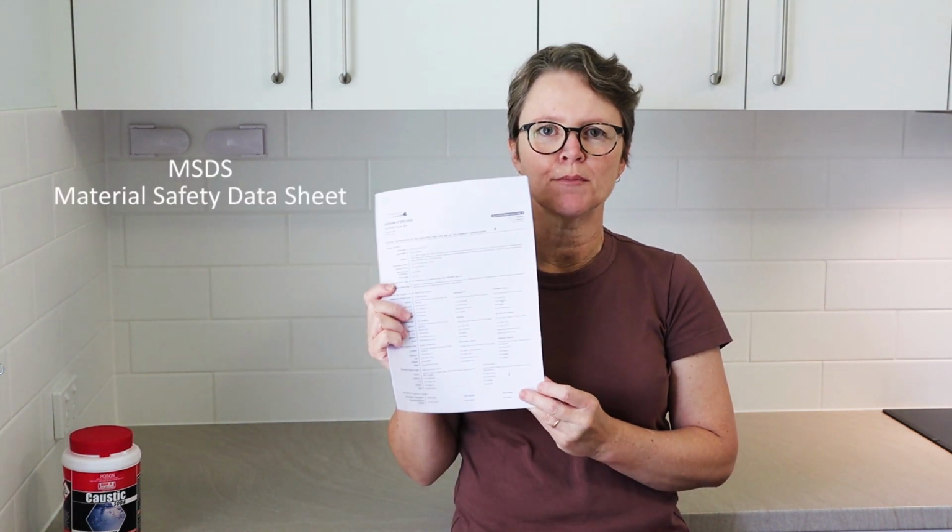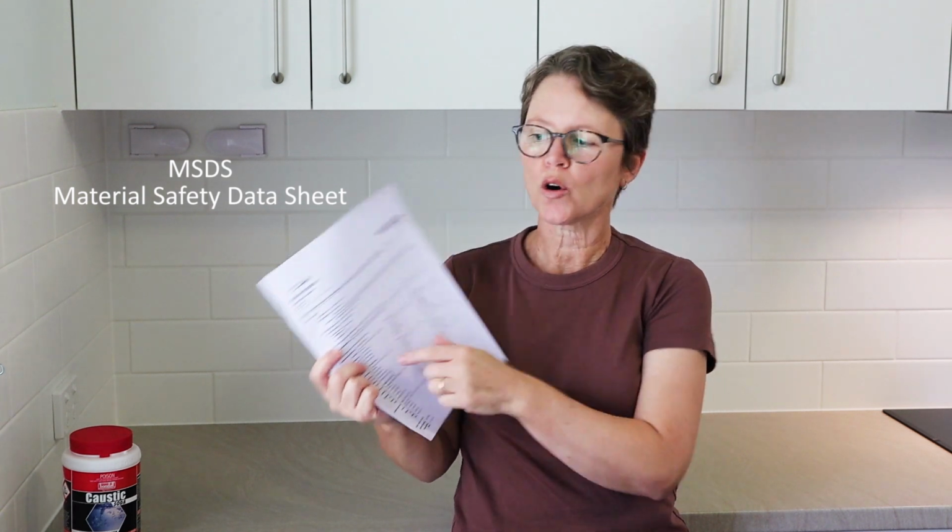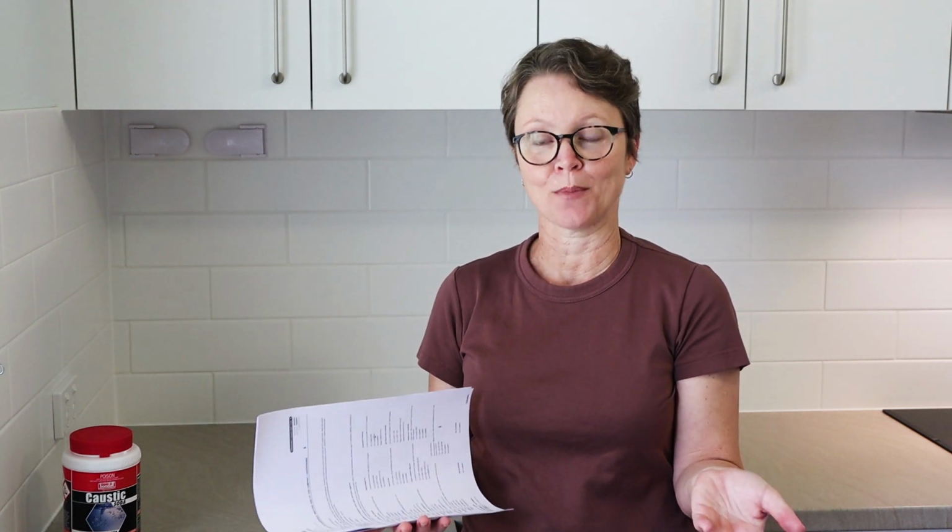So I'm going to go through all the recommended PPE, personal protective equipment, which is really important for soap making. But before I do that, I just want to bring your attention to this document. This is one I got from an Australian government link from ChemWatch. This is the material safety data sheet for sodium hydroxide according to a number of companies who sell sodium hydroxide, and that's the one that you use for bar soap making.